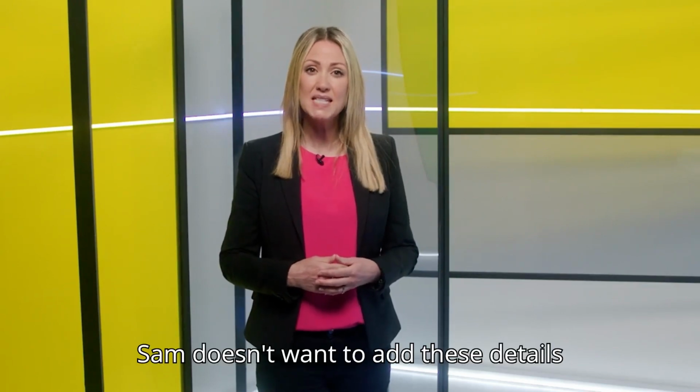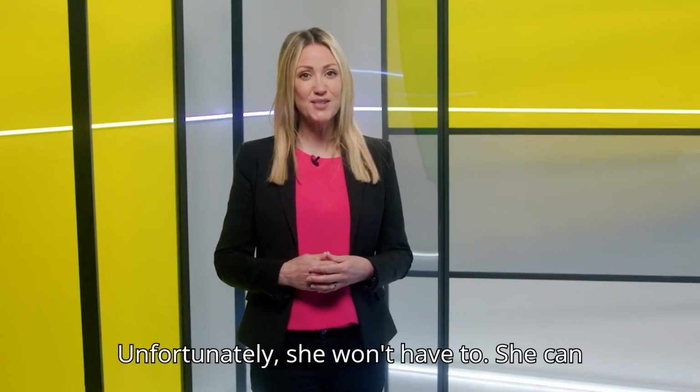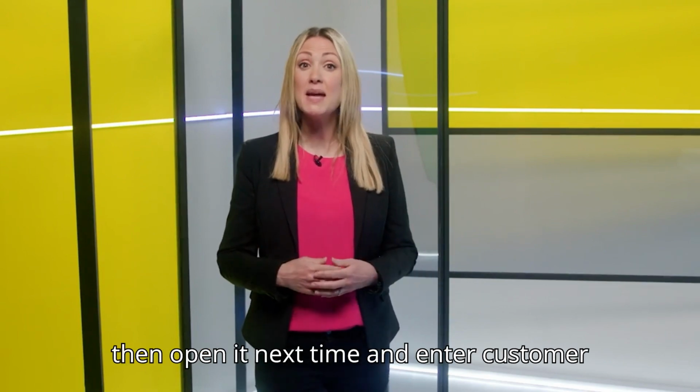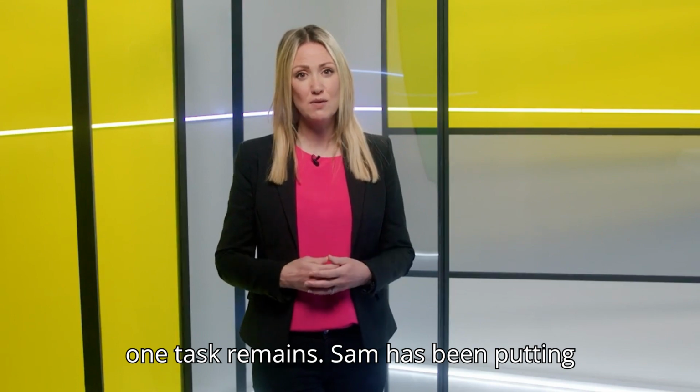Now it's complete. Sam doesn't want to add these details every time she prepares a new invoice, and fortunately, she won't have to. She can save her work as a custom template and then open it next time and enter customer information right away. Now, just one task remains.